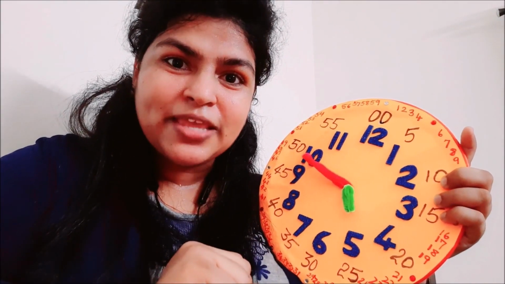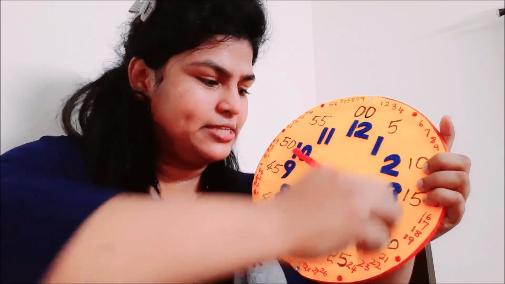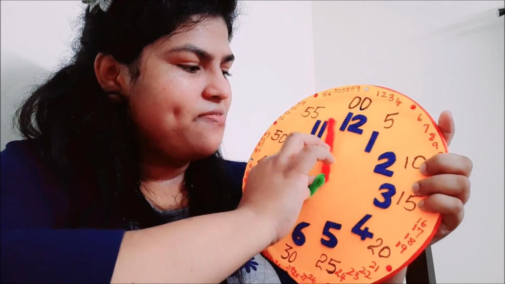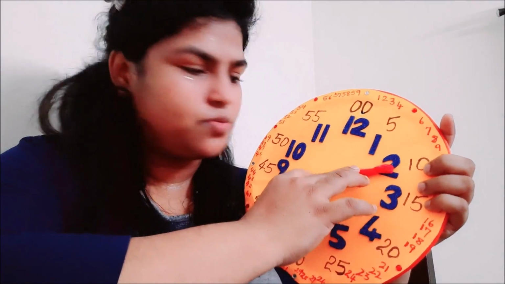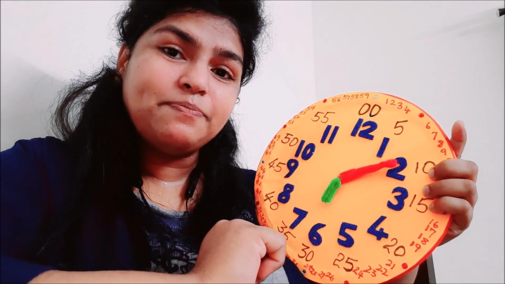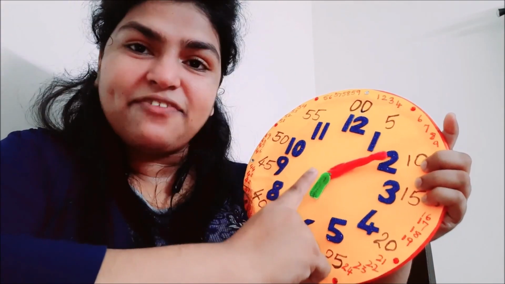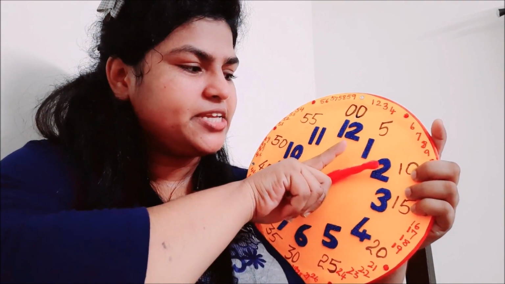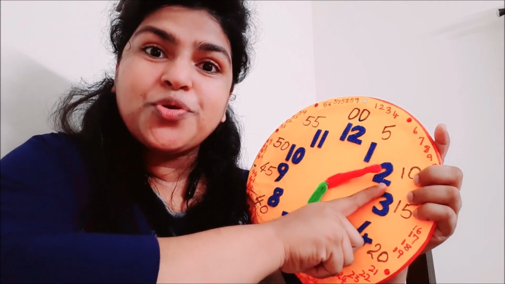Now we understood. Let's see another example. For example, the hour hand is at 7 and the minute hand is at 2. Now, what is the time? You tell me. It was 7 o'clock, right? After 7, what happened? The minute hand went tick, tick, tick to 2.